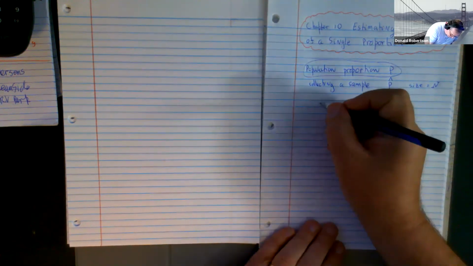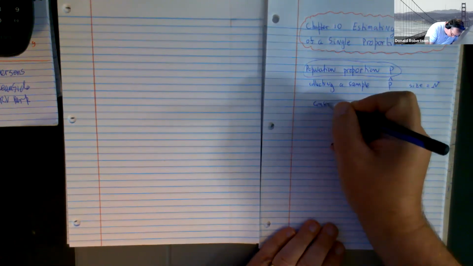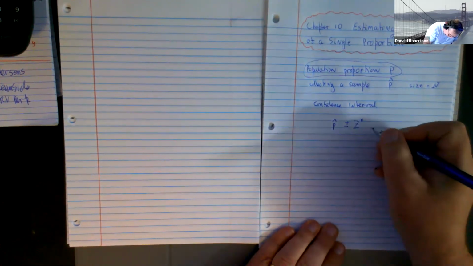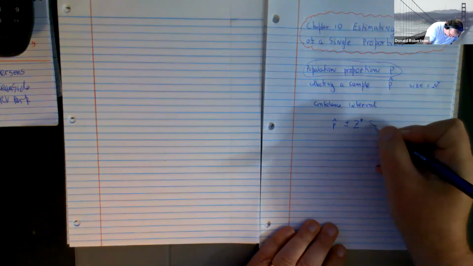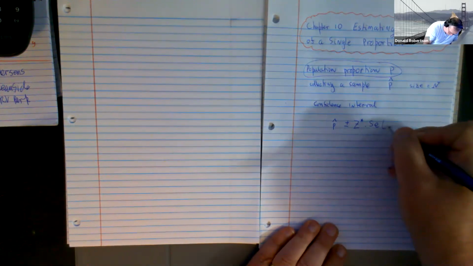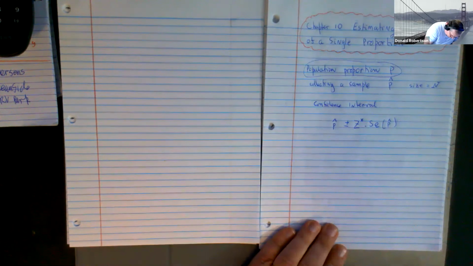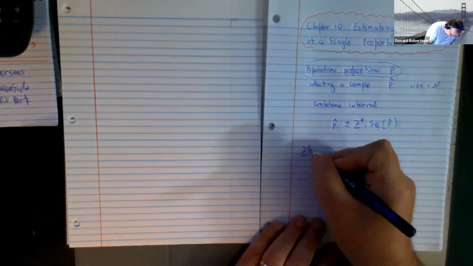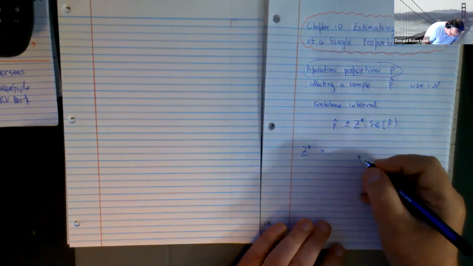And we tend to do that by using what's called confidence intervals. And a confidence interval for a single proportion at least is P hat plus or minus a magic z-score times the standard error, P hat. And the magic z-score can take all sorts of values.